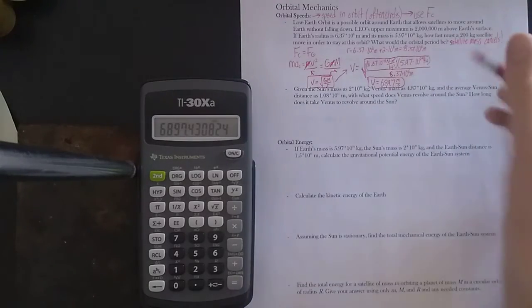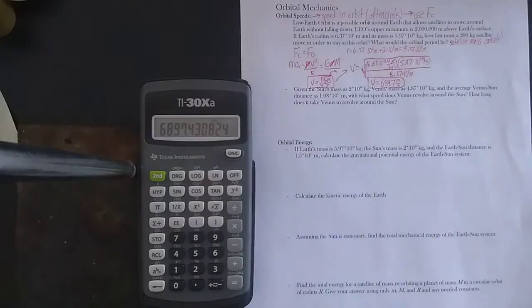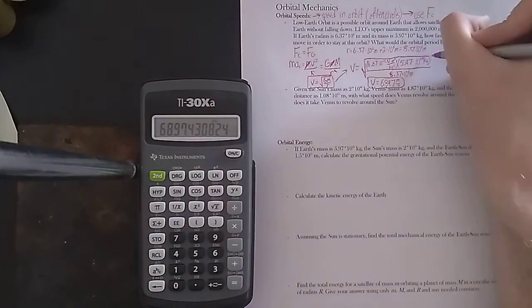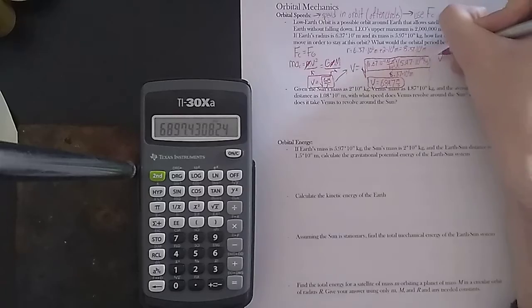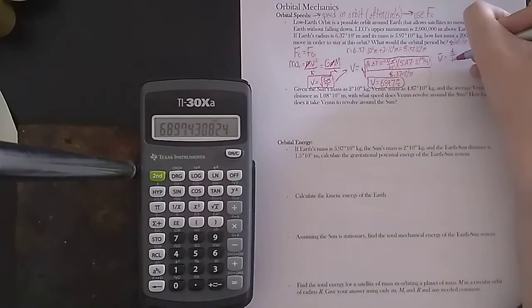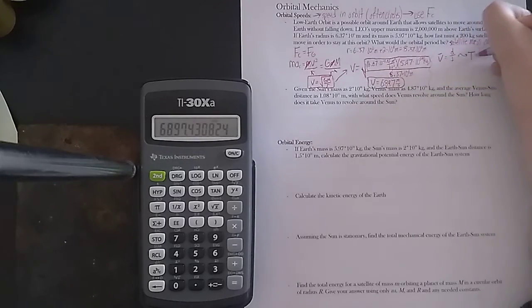Now, I do need to know what the orbital period would be. Since it's a circle, it's always going to be the same distance away, so the speed's not going to change. We can use this: speed equals distance traveled over time. Time is the period, that's capital T, that's what we're solving for. The distance is 2 pi r. I can rearrange this into T is equal to 2 pi times the radius over the orbital speed.